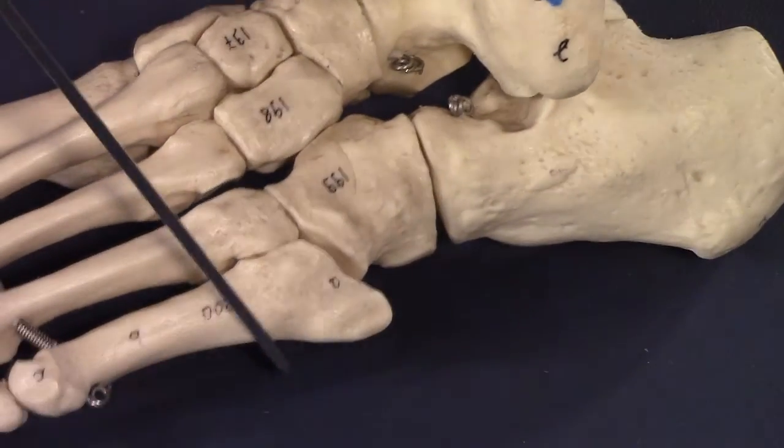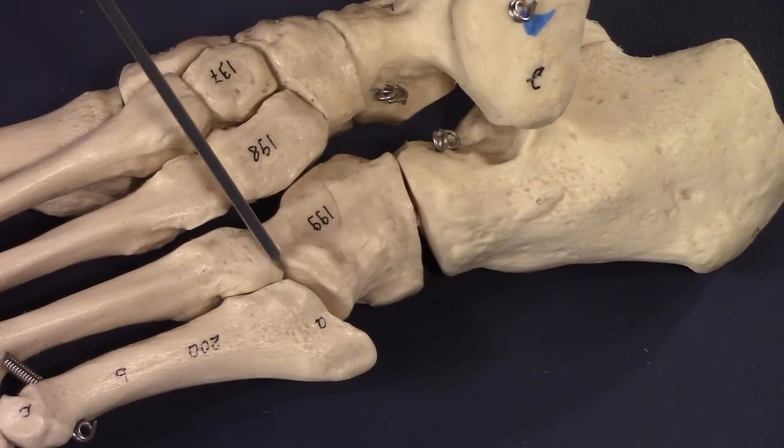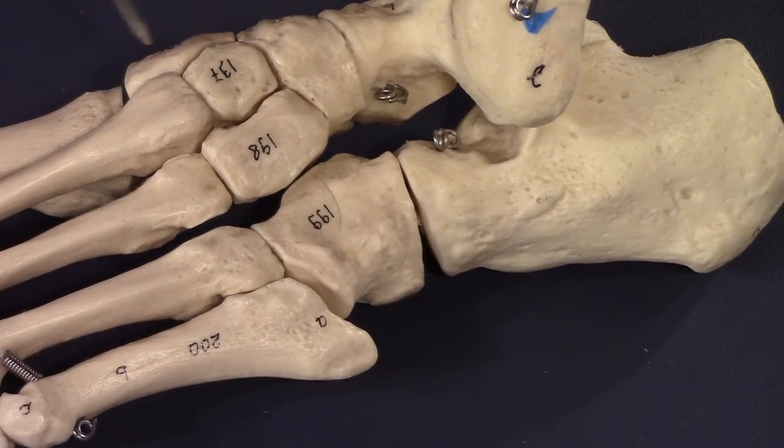Well, these are the metatarsals. So these are the tarsals. So it's the tarsal-metatarsal joint. Tarsal-metatarsal joint. It's not perfectly easy.